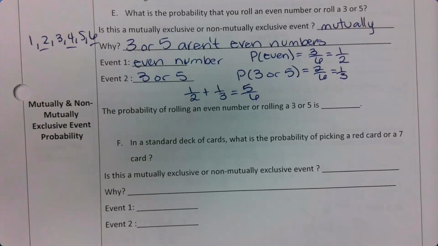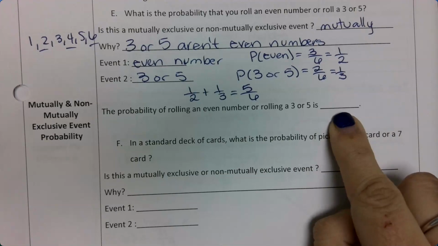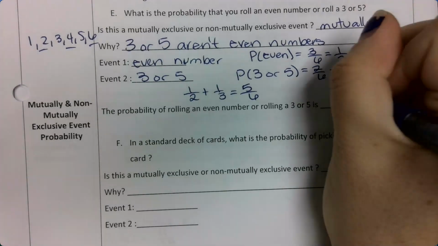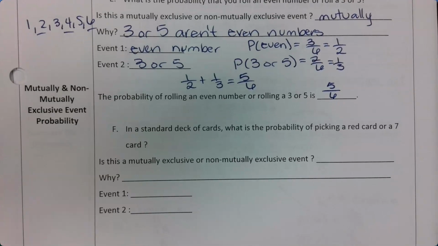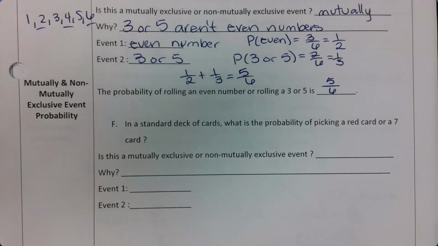What is the probability of rolling an even number or rolling a 3 or a 5? I just need to fill in this blank. 5/6. Okay, so that's what I do when they're mutually exclusive.